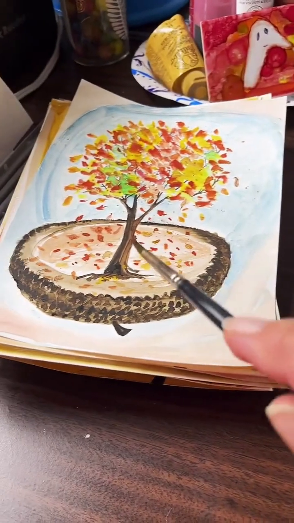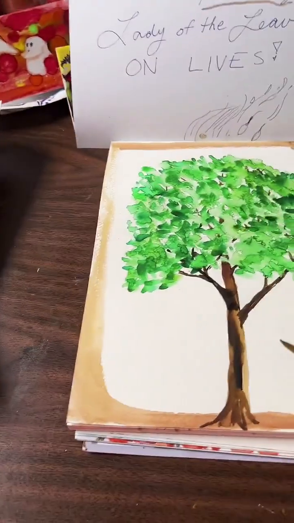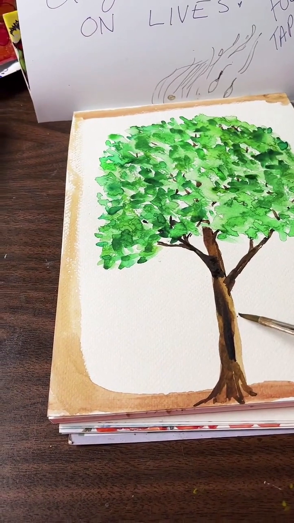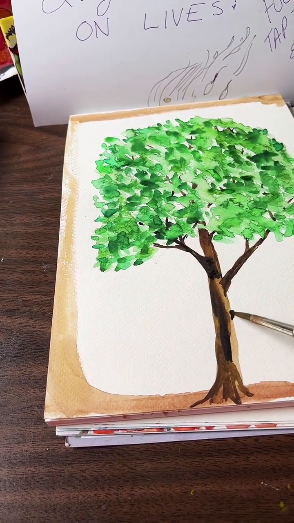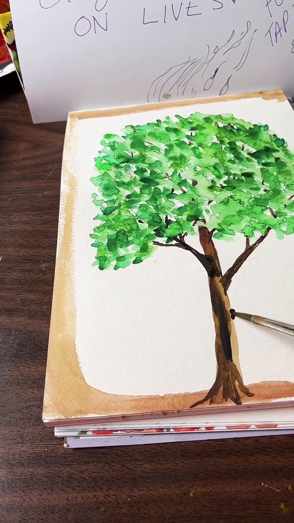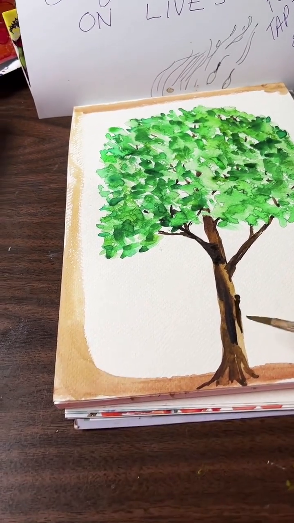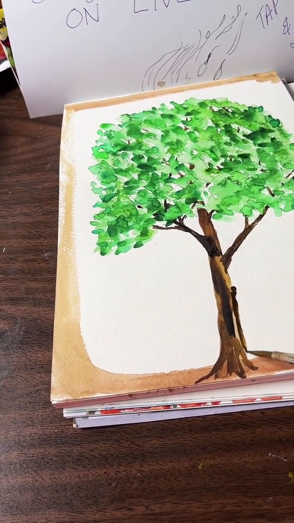So down here, there's a little knot where a branch had broken off. Right down here. I'm going to just put that up, just so I'm not looking for an exact copy of the tree. I just want it to kind of have the same feel.